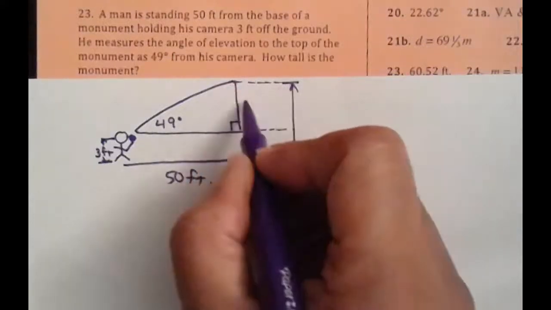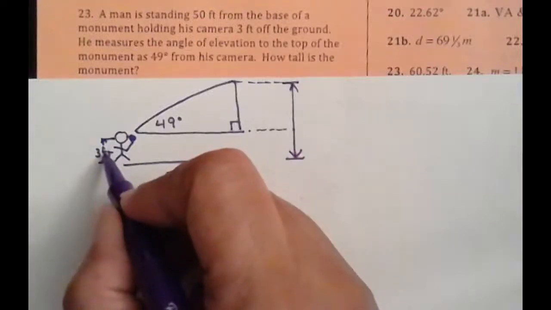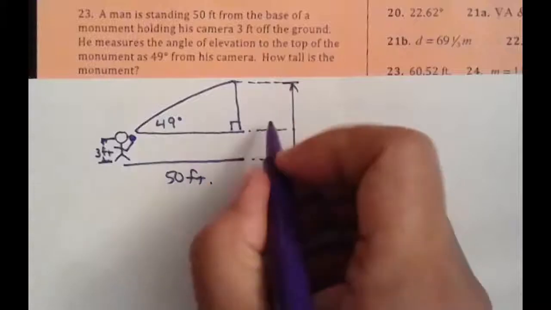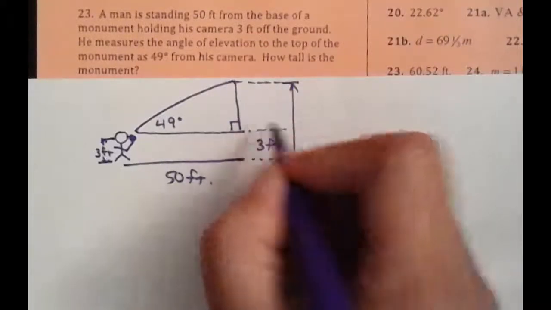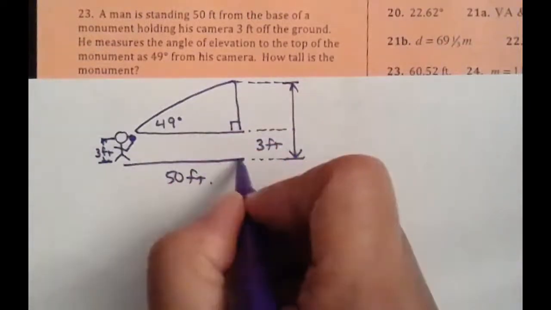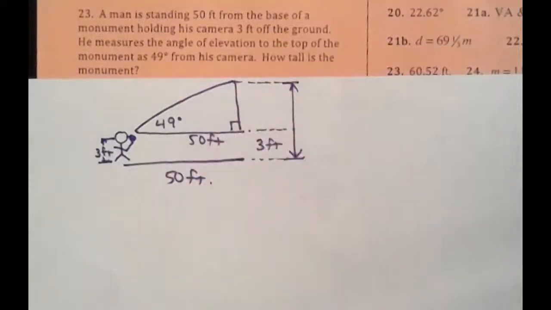So what we're going to do is we're going to use trig. Since it's 50 from here to here, this is also 50 feet here to here. And we're solving for this value right here, so I'm going to make that x. All right, so we have opposite, we have adjacent, that's going to be tangent. Tangent of 49 degrees equals opposite x over adjacent 50.